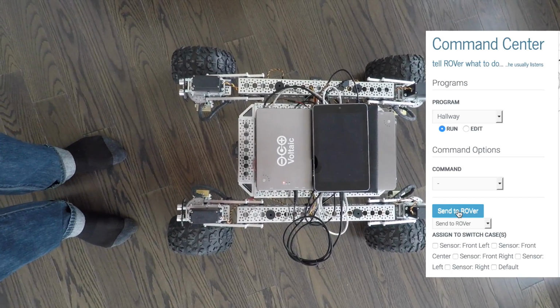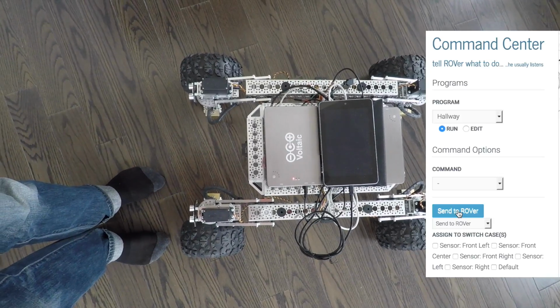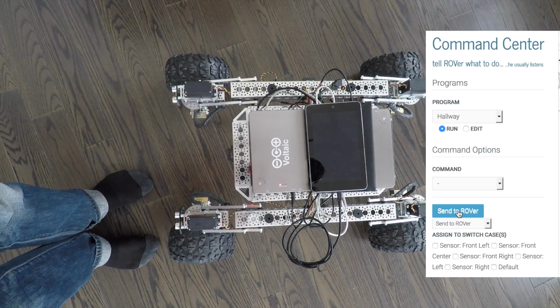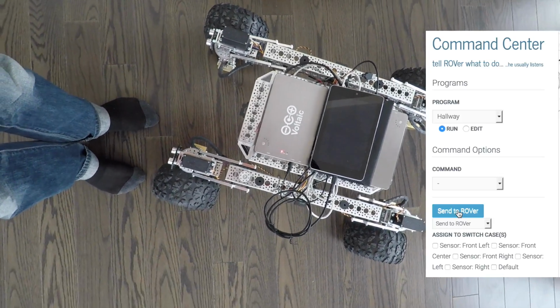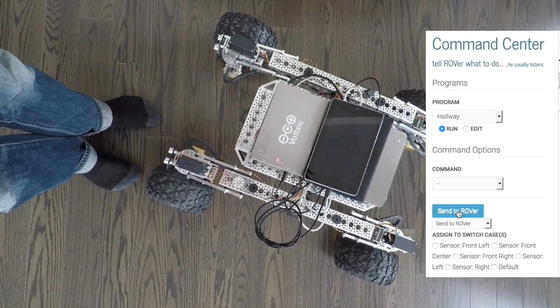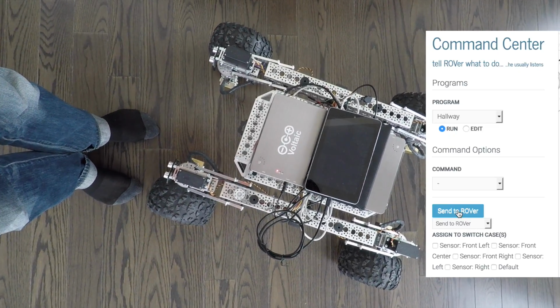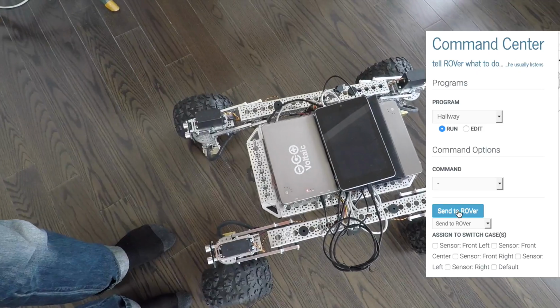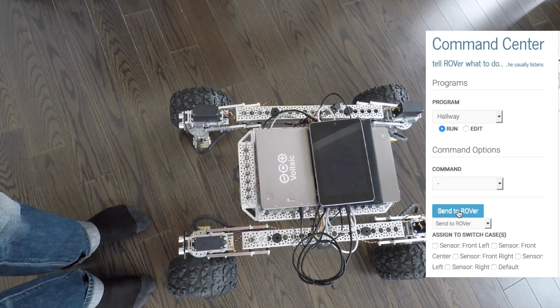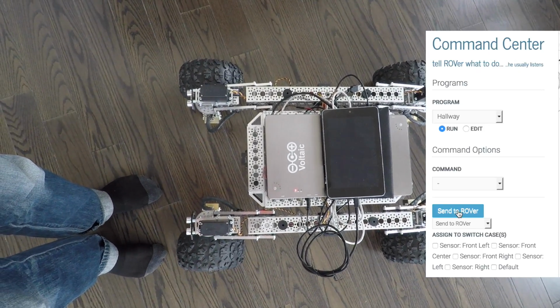Okay, so what we can see is that he's not quite at 45 degrees, but basically the commands that we have resulted in, I would say, maybe a 30-degree turn. I don't know how good or how bad that is and whether or not we want more of a turn, but let's take a look at how that actually looks in the command center and reevaluate.